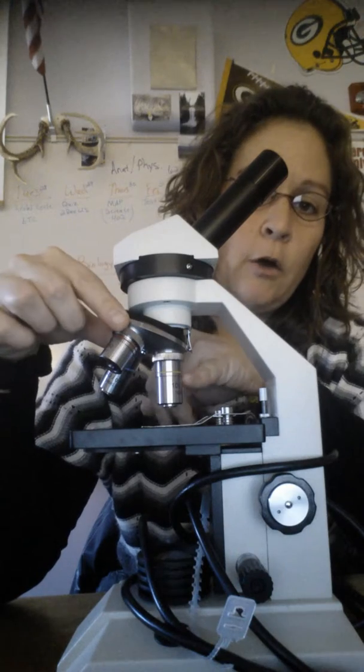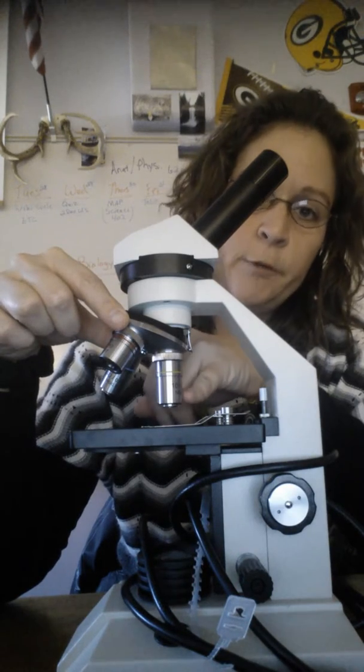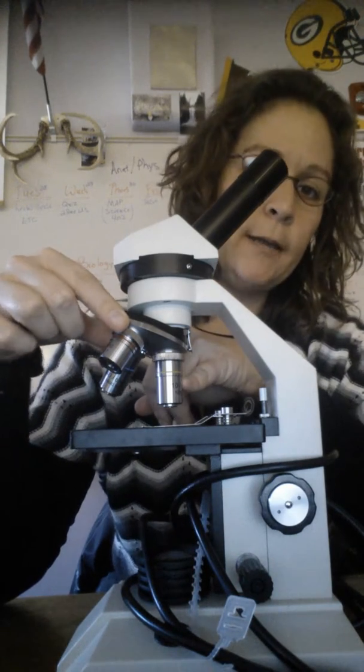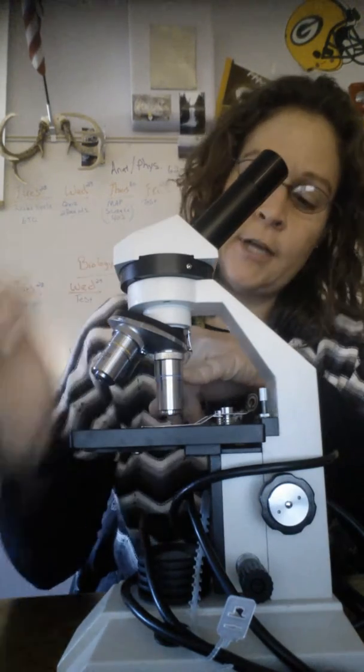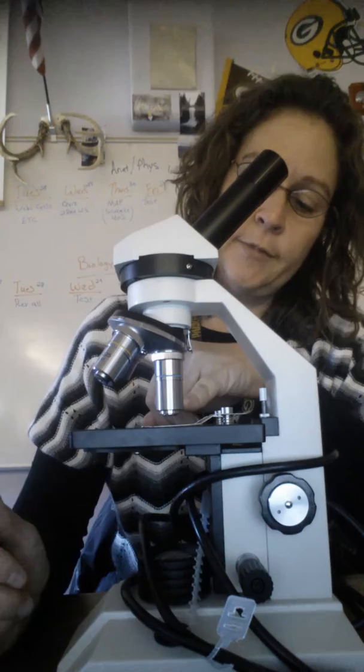The smallest one is known as the scanning objective lens, and it has a power of 4 times. Then you have the low power objective lens, which has a magnification of 10 times. And then you have the high power objective lens, which has a magnification of 40 times.